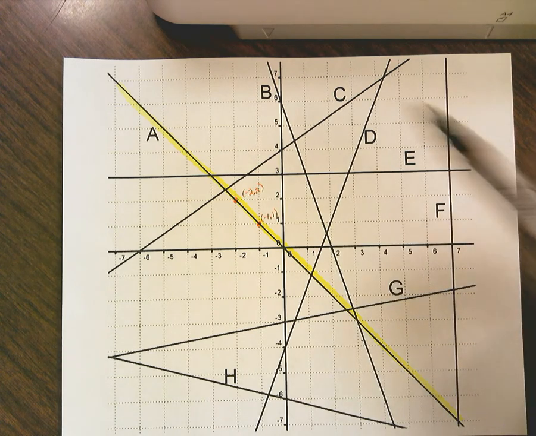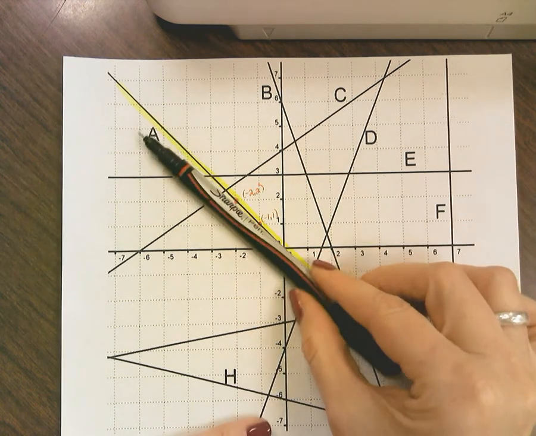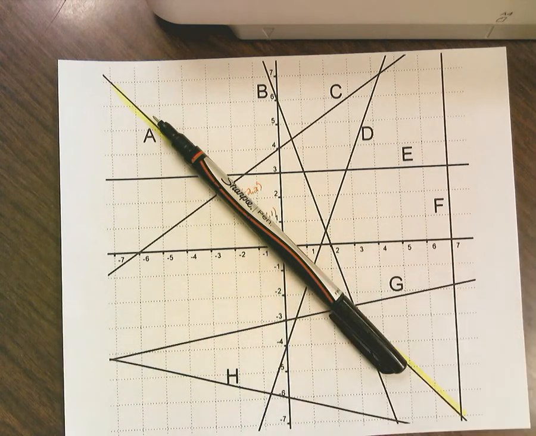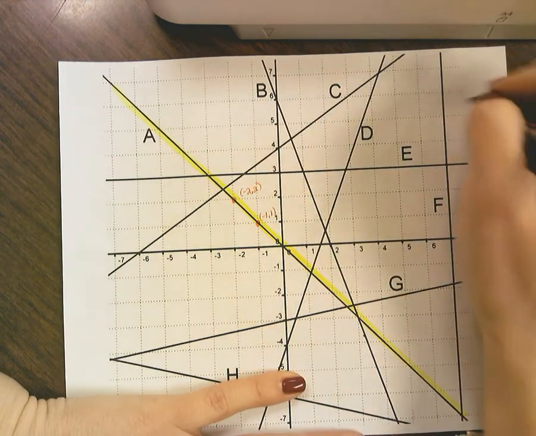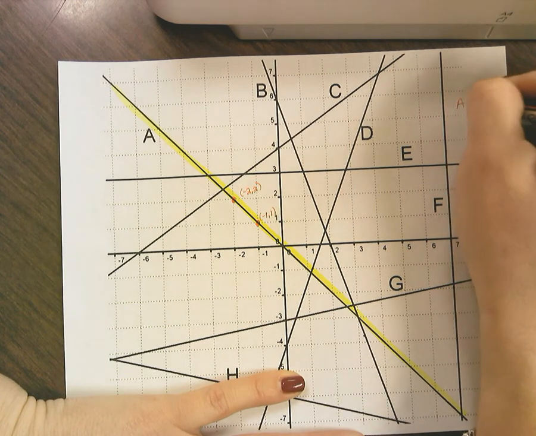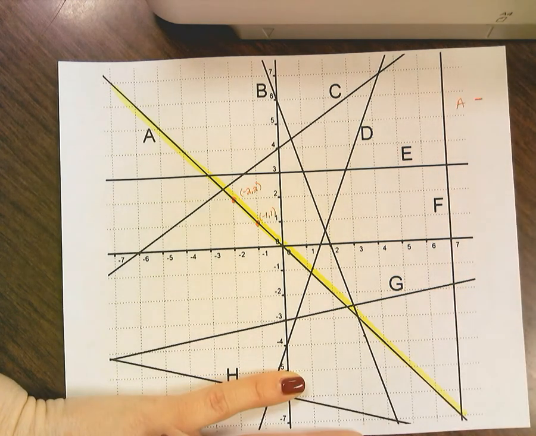Okay, so first thing I want to talk about with line A is if I'm looking from left to right on this paper, line A is sloping downward. That tells me my slope for line A is going to be a negative number, okay?